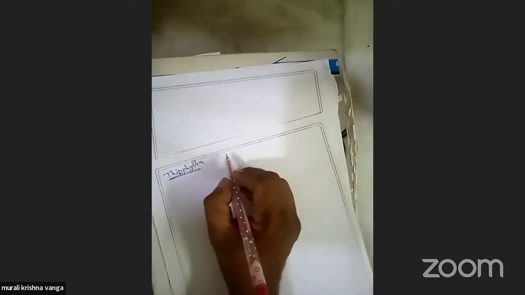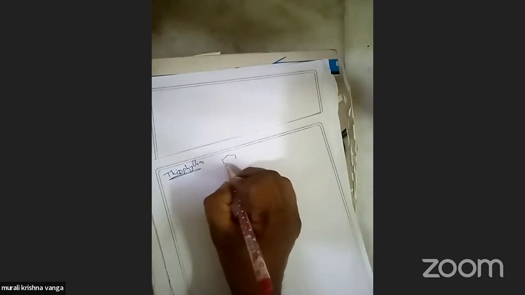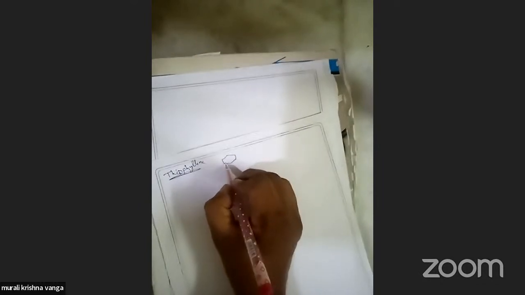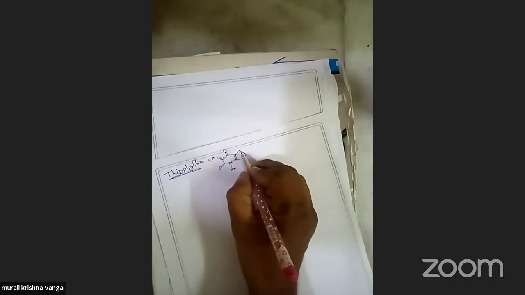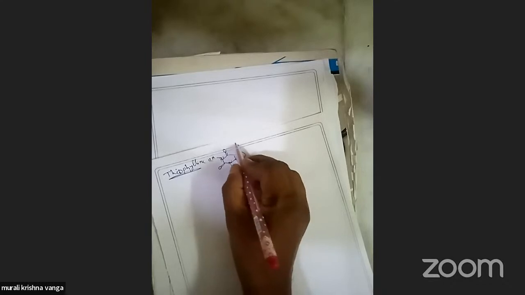The structure of theophylline is this. We are going to synthesize theophylline by the Traube method.